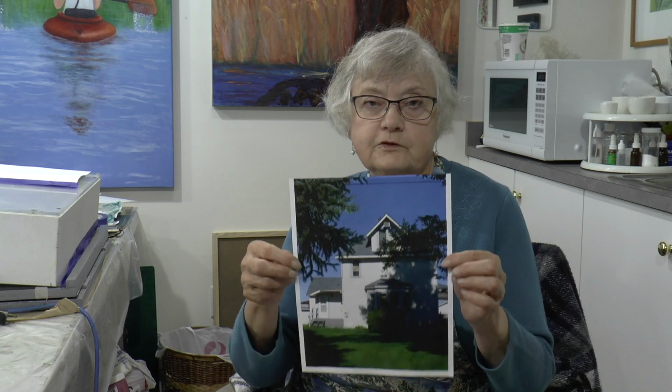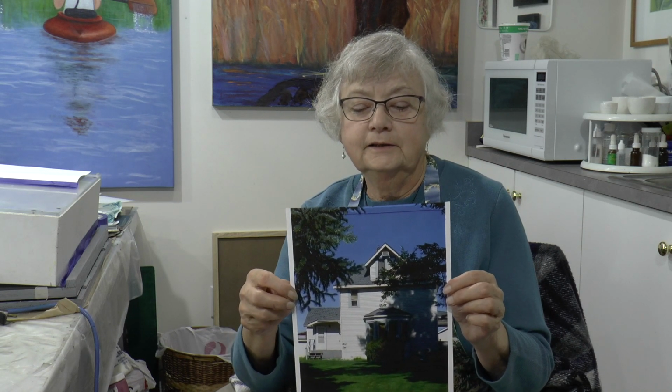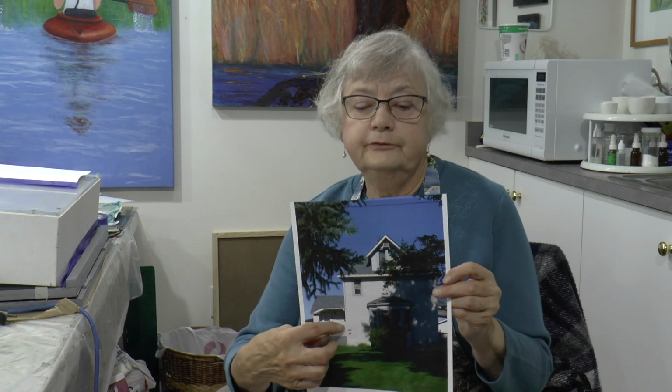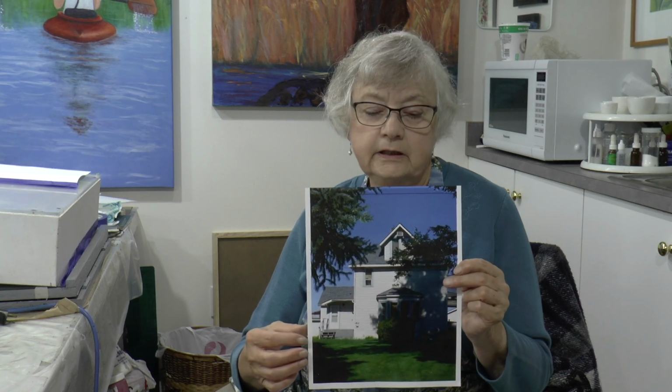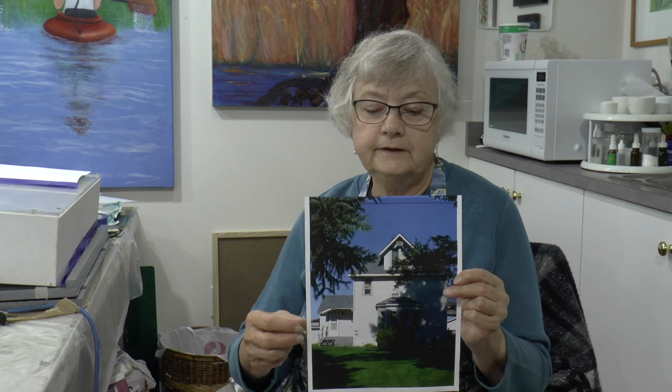Okay, almost forgot. This is the house that I'll be working with. I did a preliminary drawing, and you can see in the photograph the shadows are very dark. That's particular to a photograph. When you're painting and seeing the subject, the shadows are much lighter and you can see the detail through them much more easily.